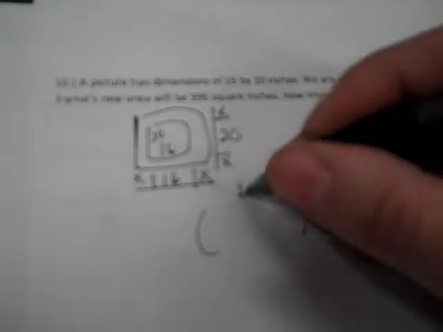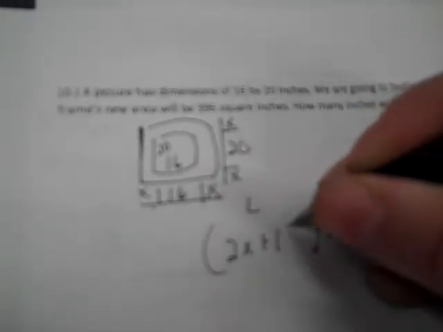Okay. So my shape I know is 16 by 20. Doesn't matter which one's which. 16 and 20. Then I have to remember to measure the outside because I know from here to here is 16. And we don't know this, so that's X. We don't know this, so that's X. Okay, and from here to here is 20, that's X, and that's X. Okay, so I need to make 2 parentheses, one for the length, one for the width. So my length is going to be 2X plus 16, and then my width is going to be 2X plus 20.